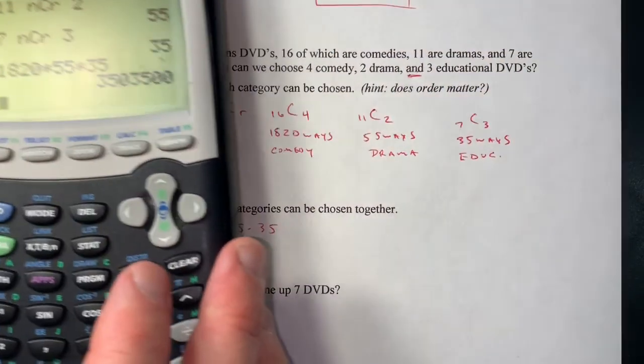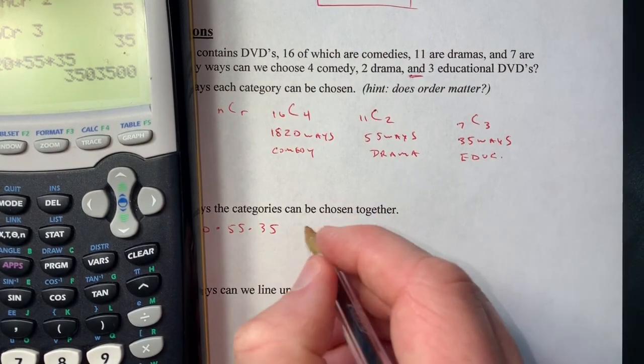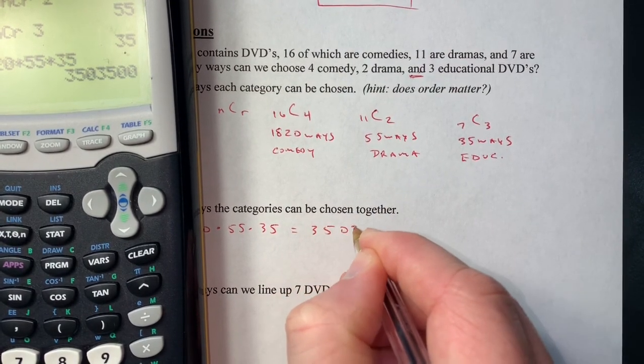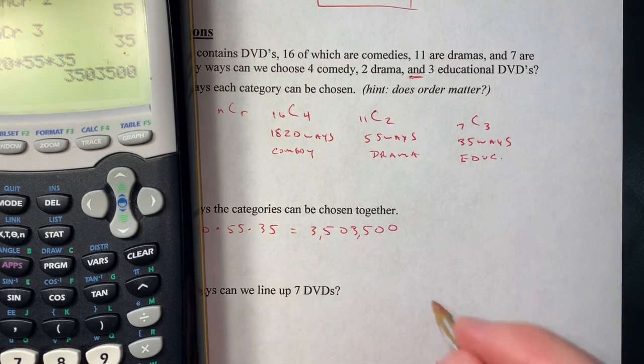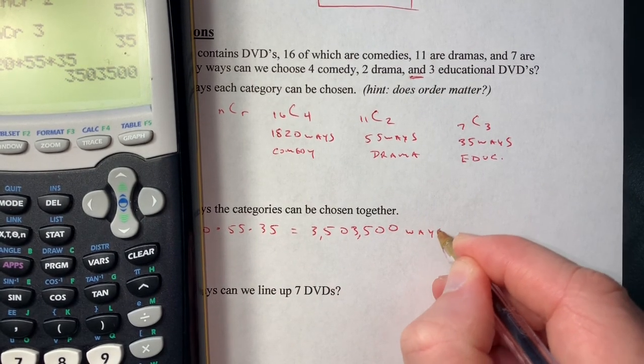So there are 3,503,500 different ways to choose.